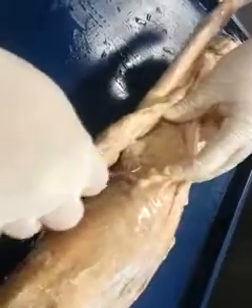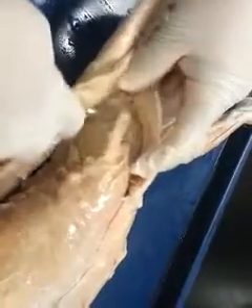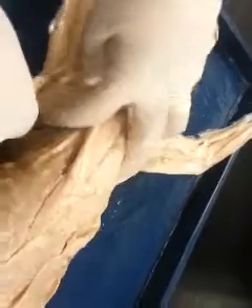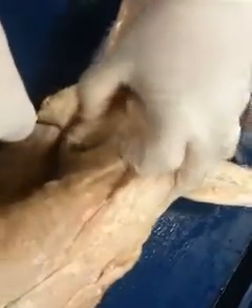Okay. Come back to this side. We're going to look at the deep chest. This is where you have the serratus ventralis muscles. And then the scalenus muscles. Also from this view you can see the subscapularis. So this is the underside of the scapula.